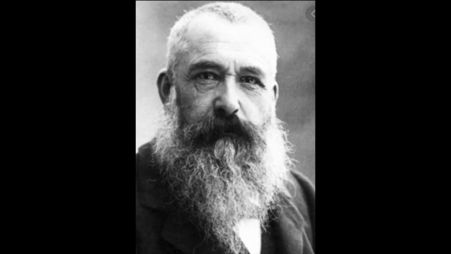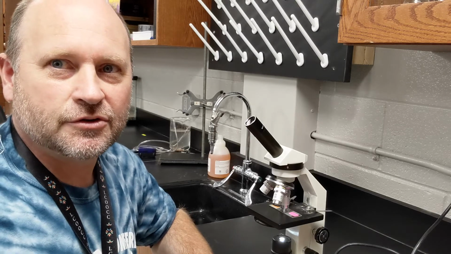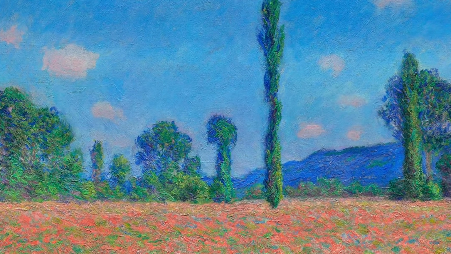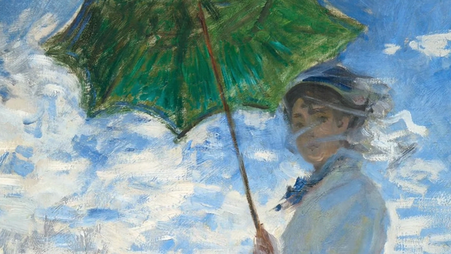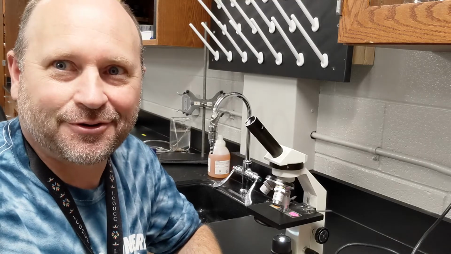Think of Claude Monet. Claude Monet passed away a long time ago, but you can still go to a museum and see a Monet. Monet is not a living artist. A Monet is a painting that Claude Monet made long ago. Similarly, when a mammoth rots out of the side of a glacier in Siberia, you can still see the mammoth, but the cells are gone.